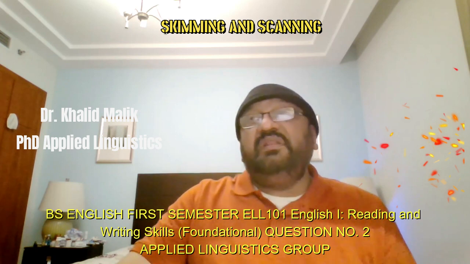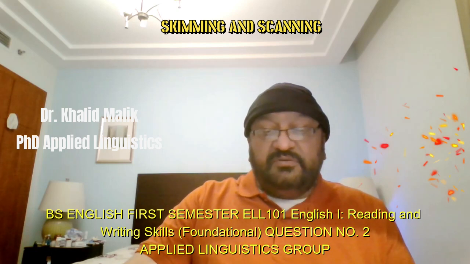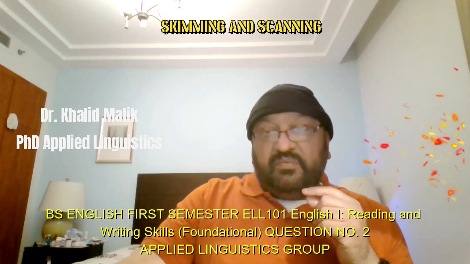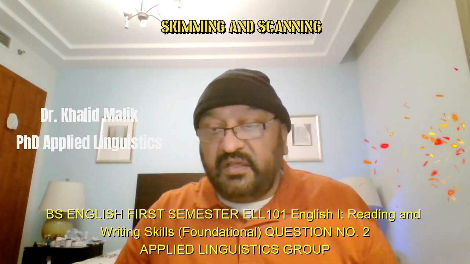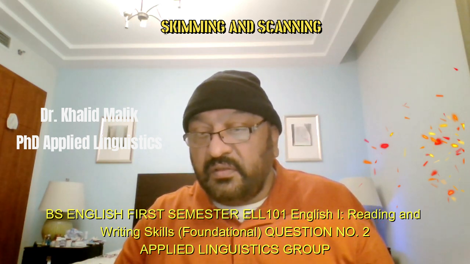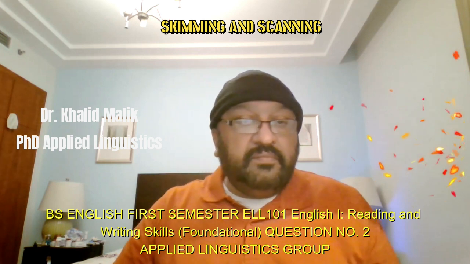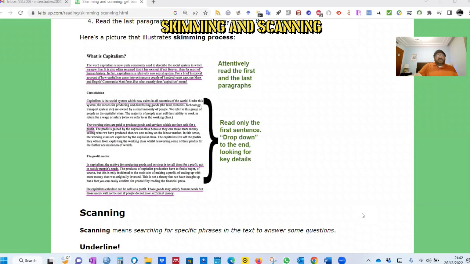Now I will share my screen so that you can see two examples of skimming and scanning. Let me share the screen first. Okay, I have shared the screen. You see now, here is a picture showing the skimming process.